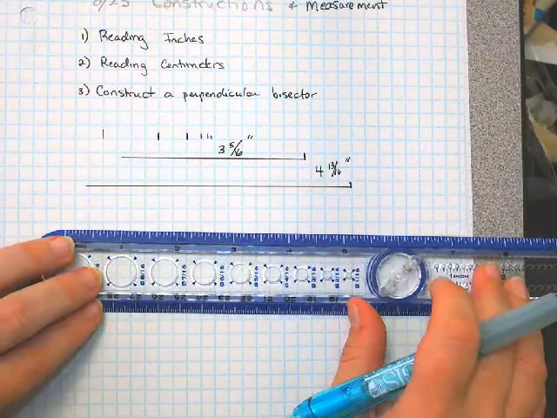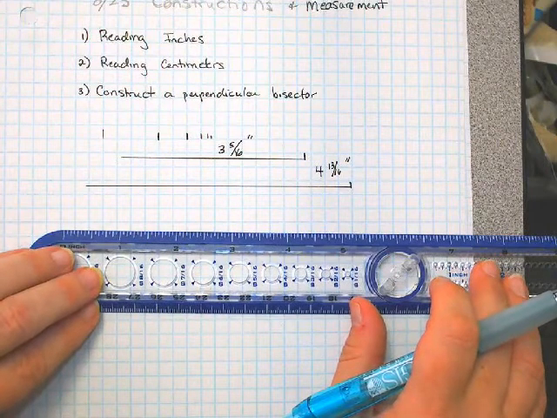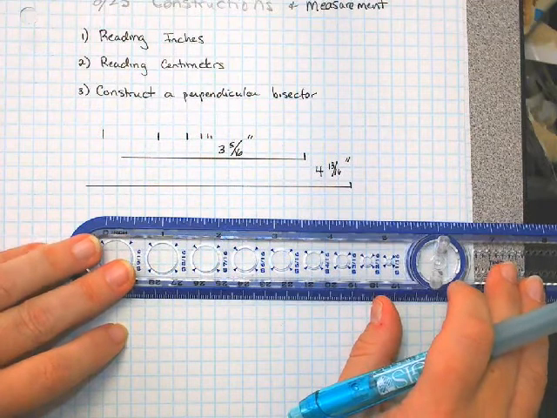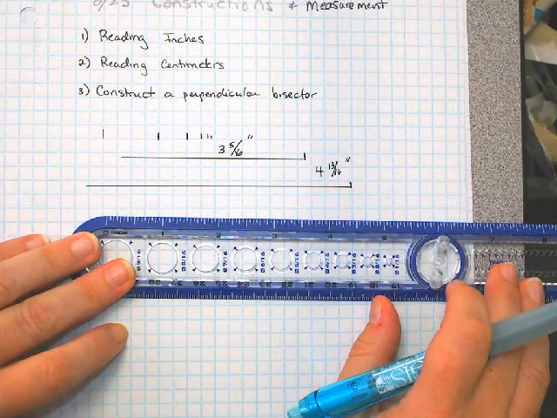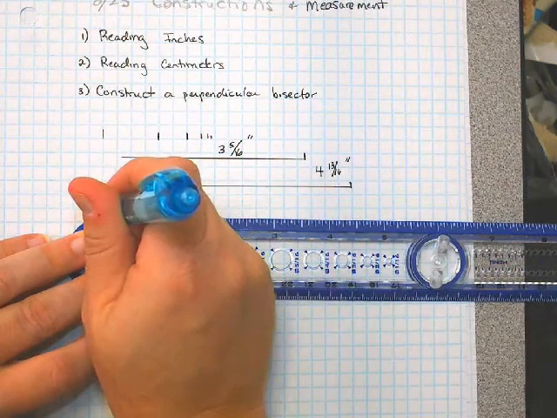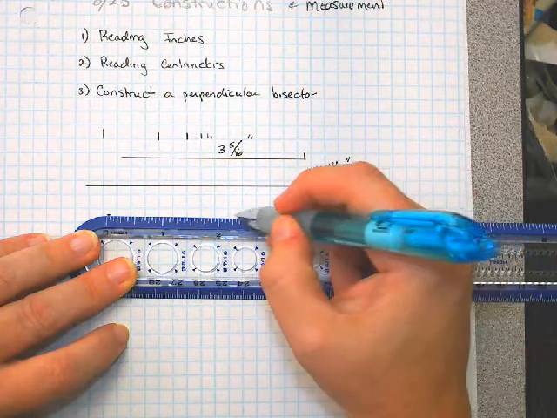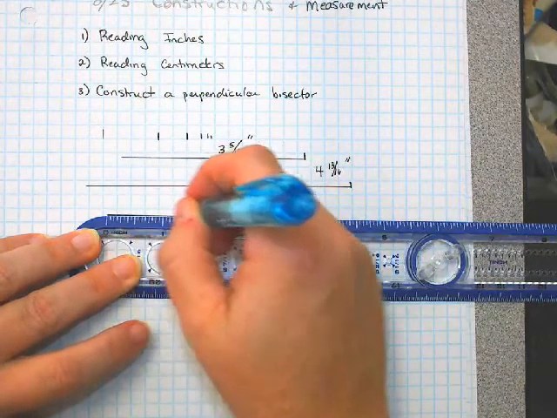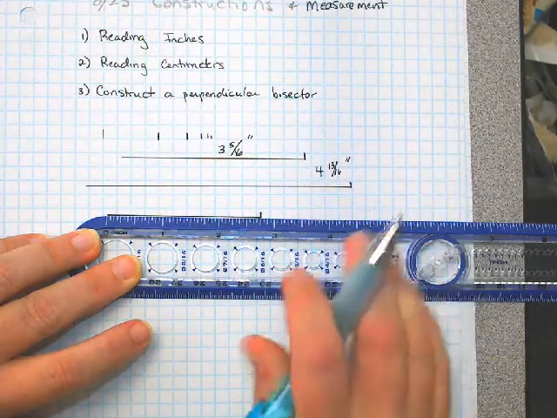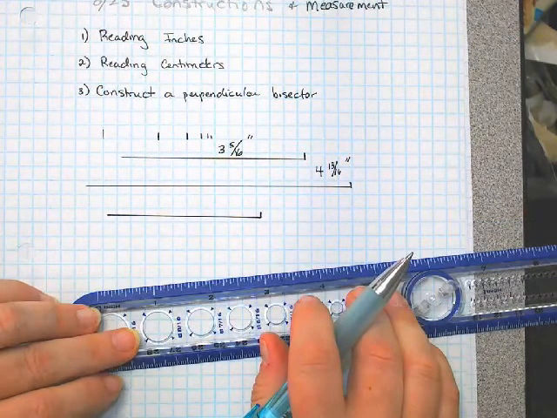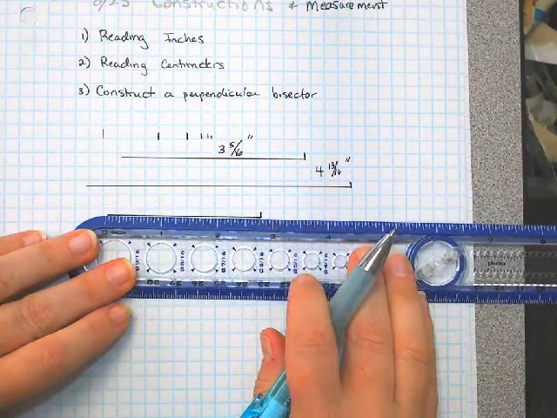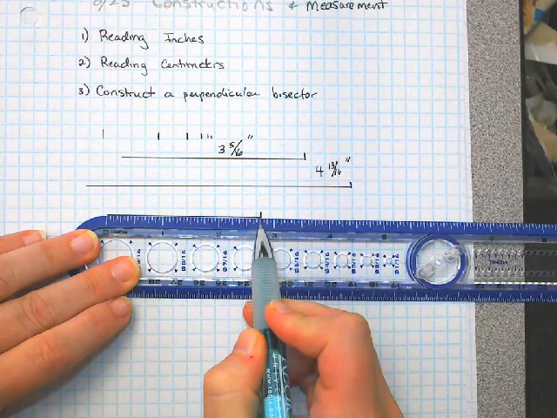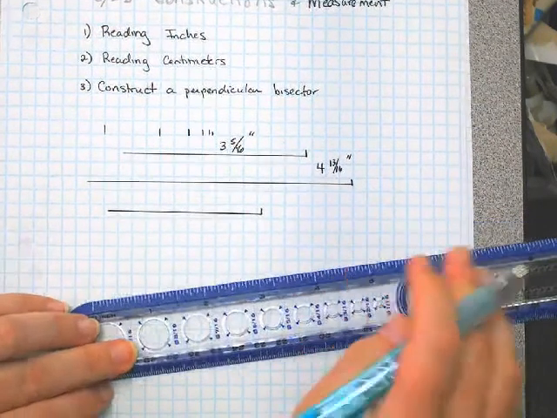Let's try and measure a line that is 2 3/4 inches. Measure a segment that is 2 3/4 inches. We start at 0. We know we want to go to 2 3/4, which will be here, and we will construct our line. There you go, 2 3/4 inches. Why is it 3/4? Because I have 1/4, 2/4, 3/4.